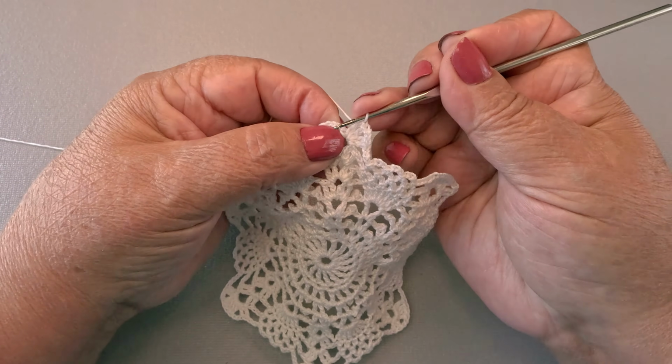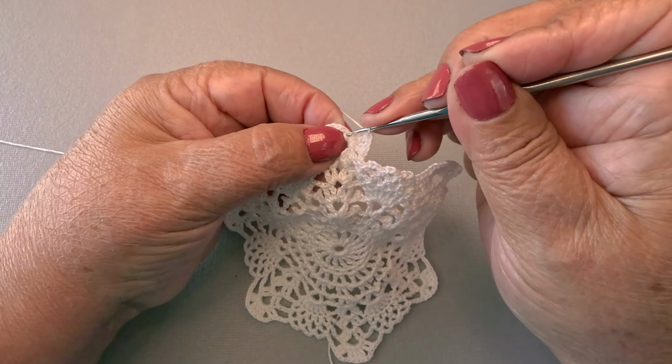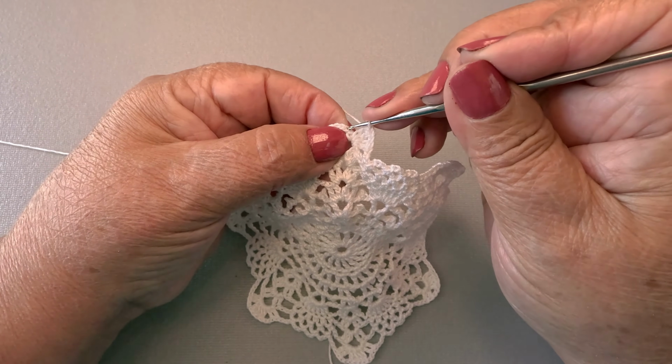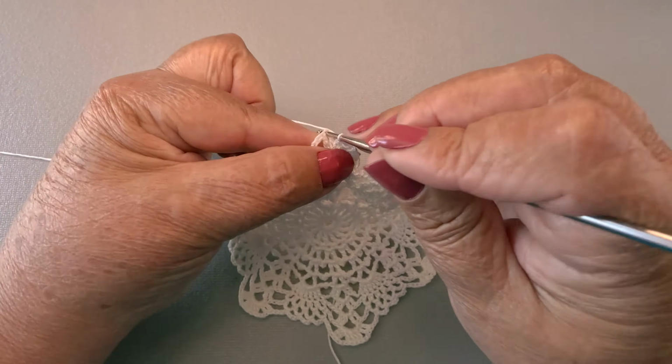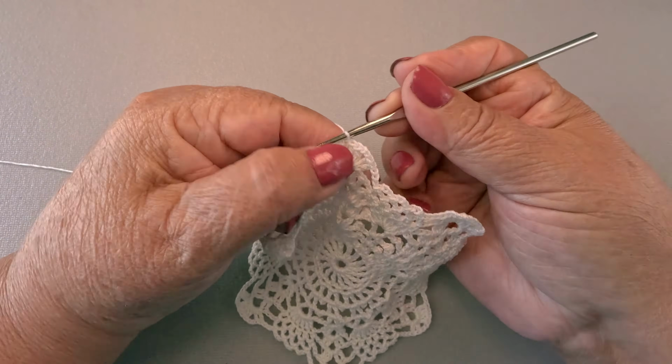Look for the second chain after the single crochet I made at the beginning. Here is the single crochet, chain 1, chain 2. And make a slip stitch. And close.